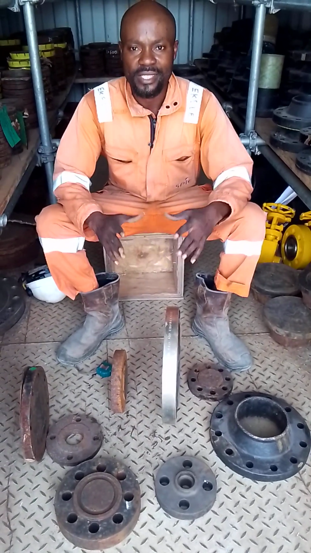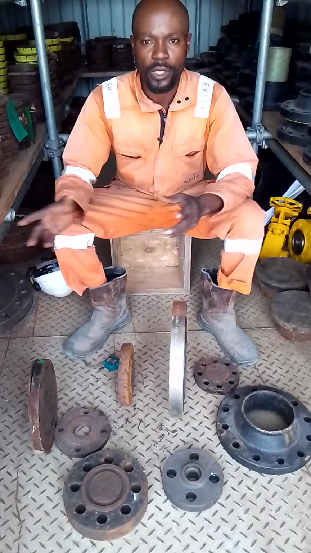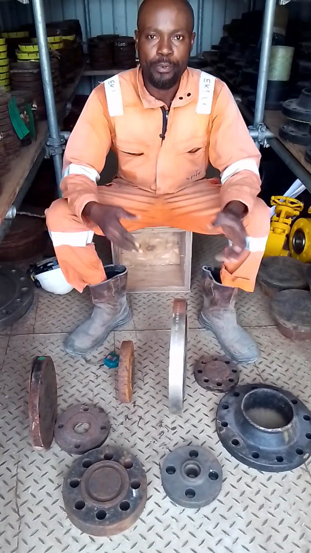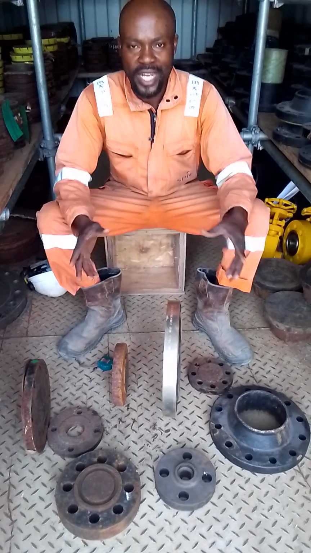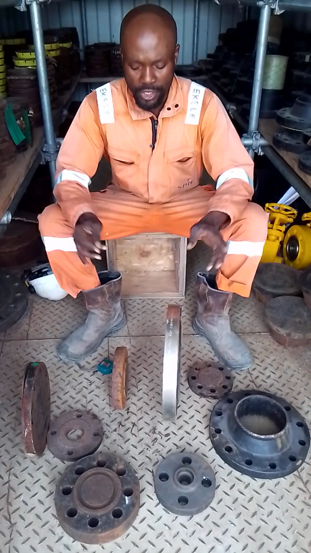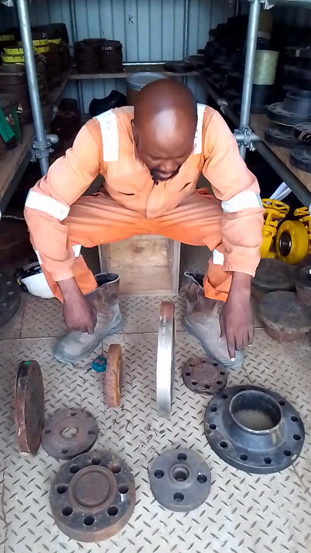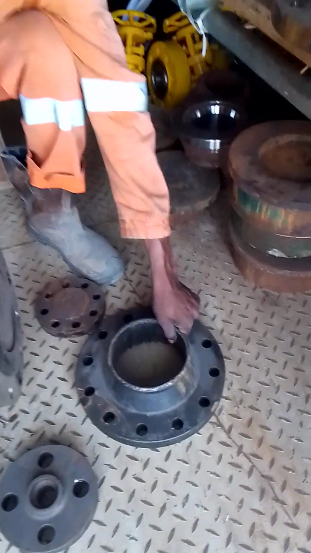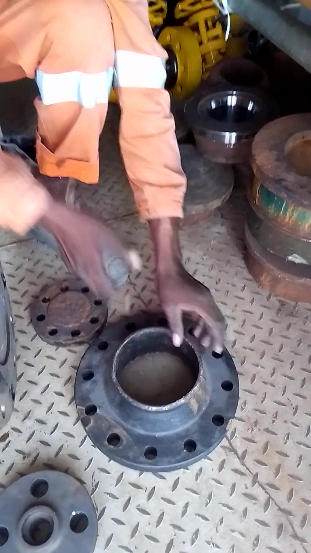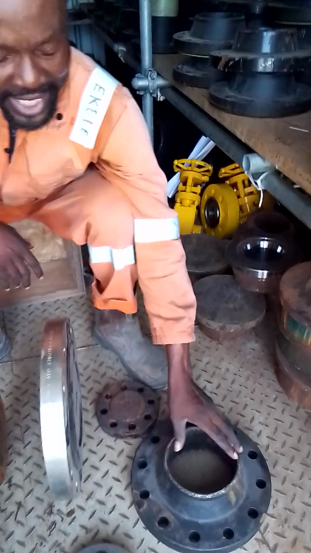The flange serves as a connector: pipe to pipe, pipe to valve, pipe to pump, or pipe to any other equipment. That is what a flange does. Now, there are different types of flange. As you can see, I have the first one. It's called the weld neck flange. Here is a picture of the weld neck. The neck coming up, that is where the name weld neck is gotten from.